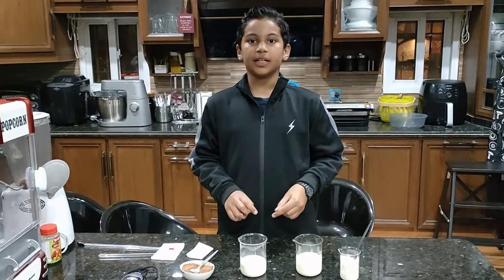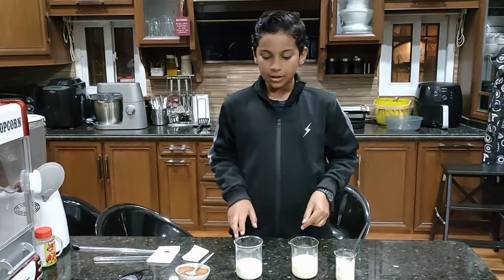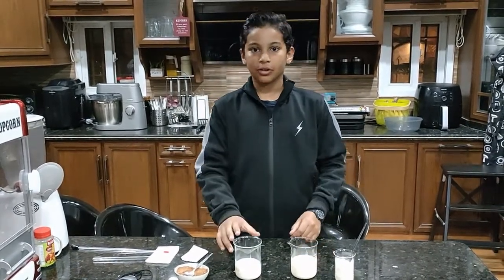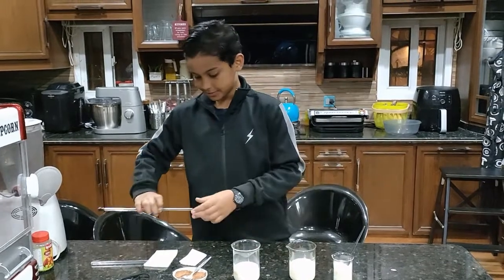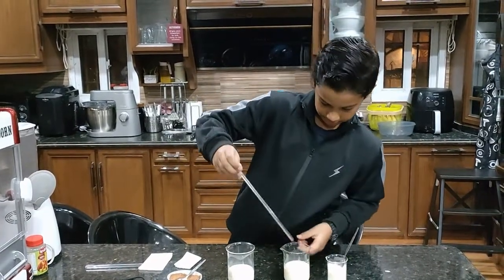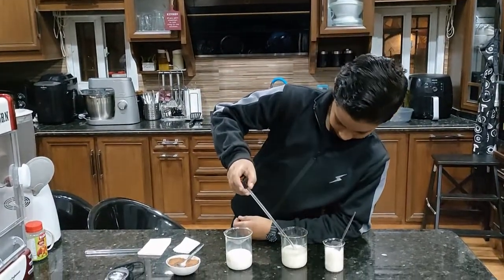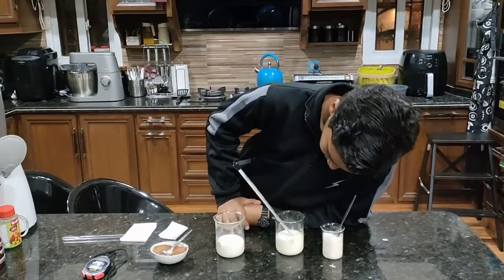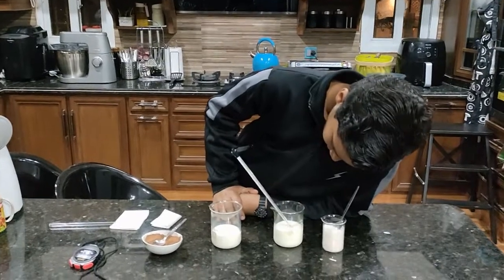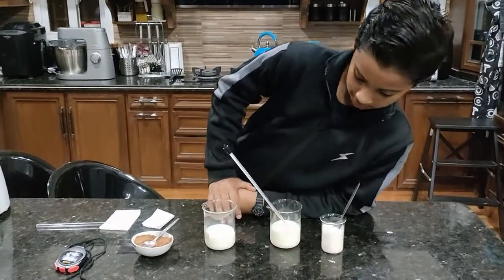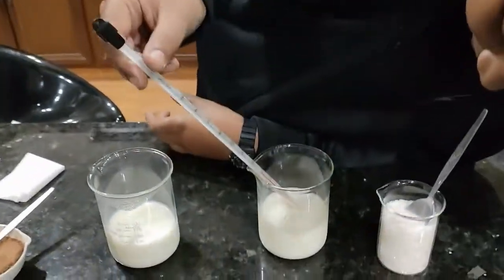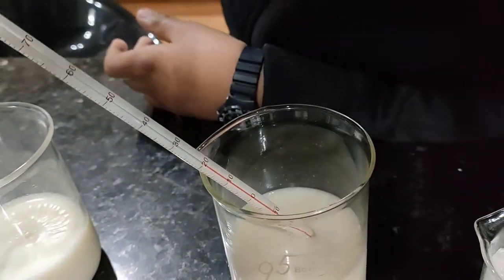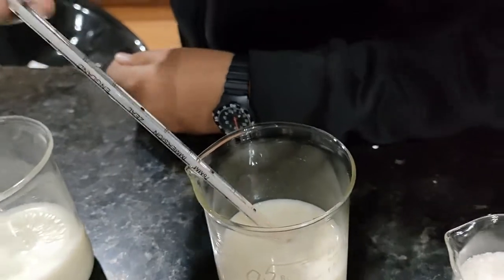The independent variable is the temperature of the solvent. As you can see, I have 2 beakers in front of me. One is cold while one is hot. Now let's check their temperature. So the cold milk is nearly at 20 degrees Celsius.